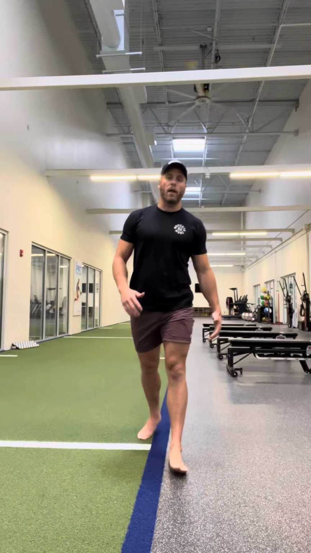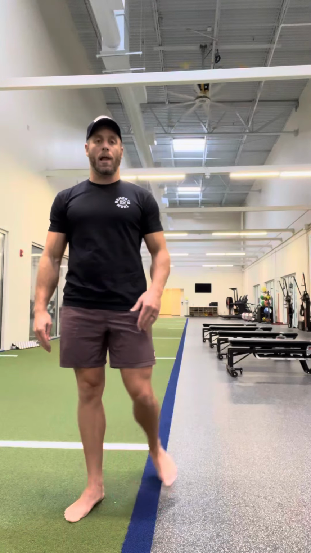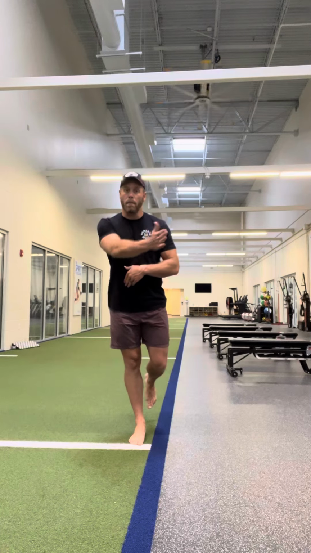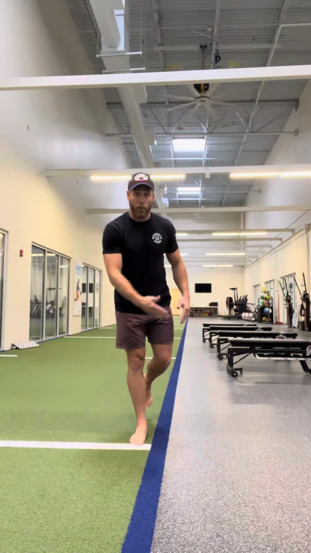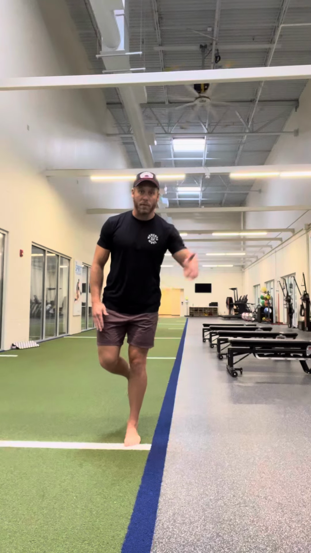Crossover single leg broad jump. So this one, you can have a line on the ground or tape a line on the ground, just a straight line, something that you can cross over back and forth. Ideally, we're going to be doing 3 jumps, starting off jumping medially, so towards the inside of my foot, and then 3 jumps starting off laterally, so from the outside of my foot, okay?